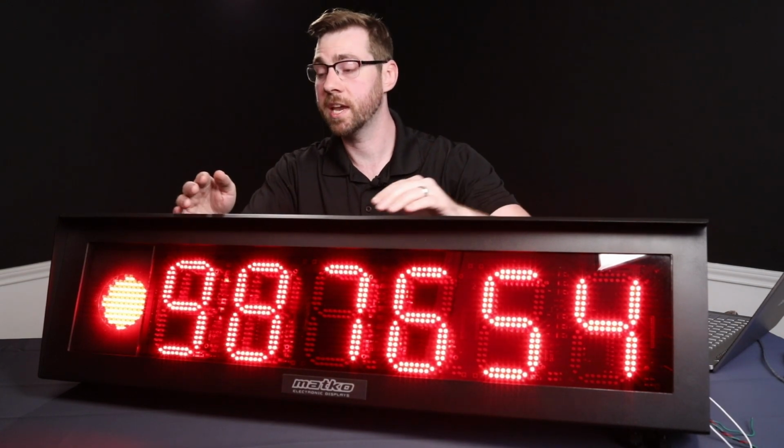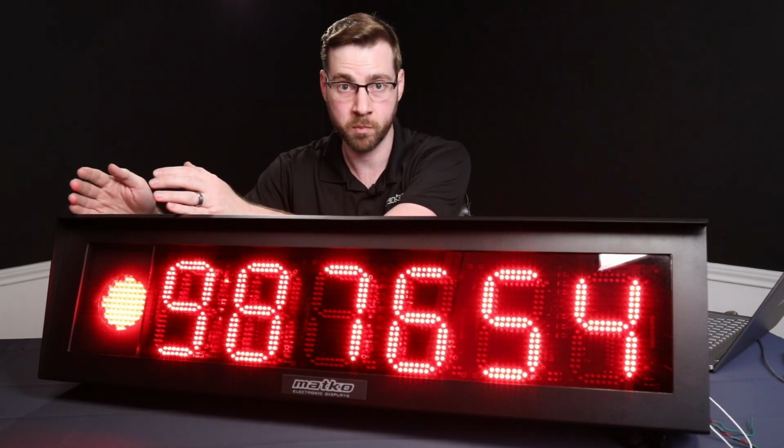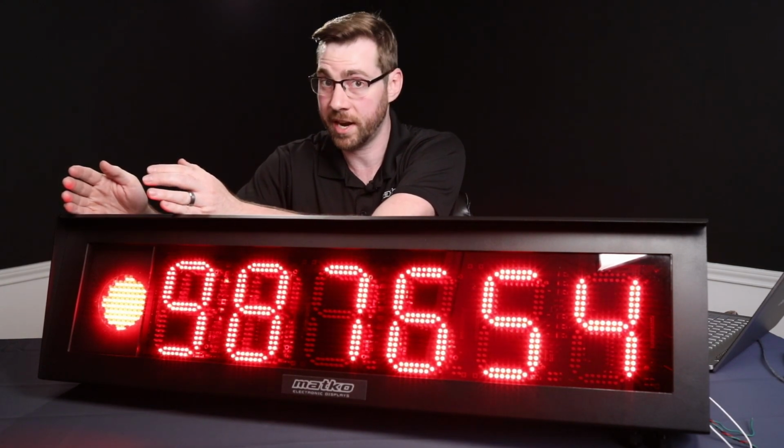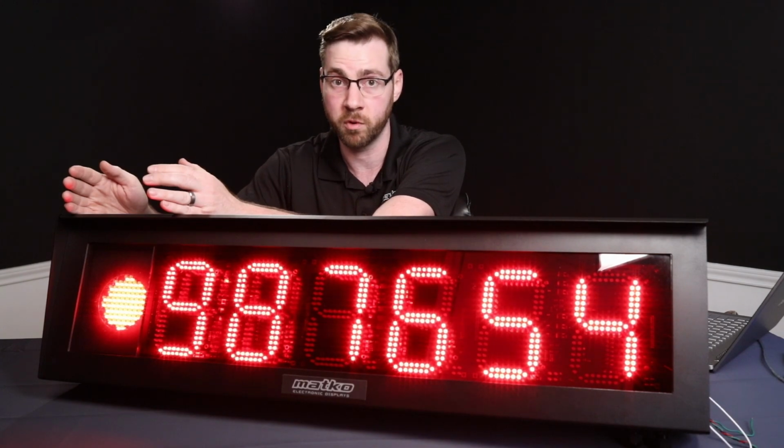One of these ASCII characters will control the red portion of the stoplight, and the other character will control the green portion. If the red character is present in the data stream, the red light will be on. If the character is not present, the red light will be off. And the same is true for the green. If the green character is present in the data stream, the green light will be on. And if the green character is not present, it will be off.